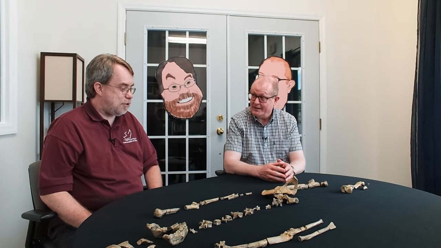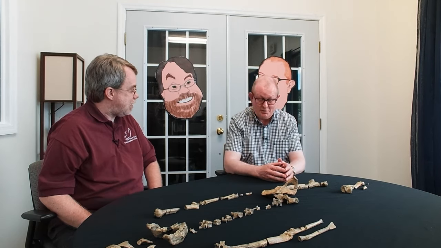And the unfortunate thing is you can just look at the photograph and say, there isn't a knee. There isn't a complete knee anyway. So don't use that argument, kids.